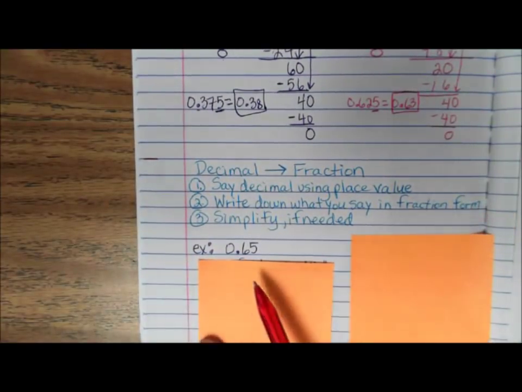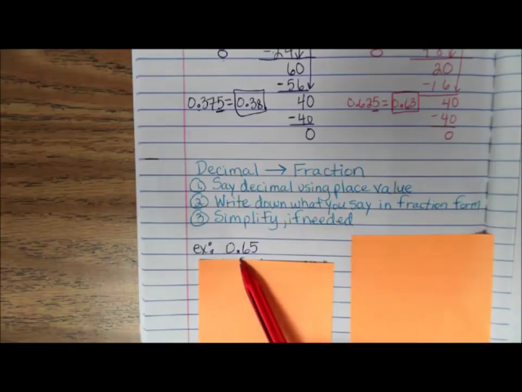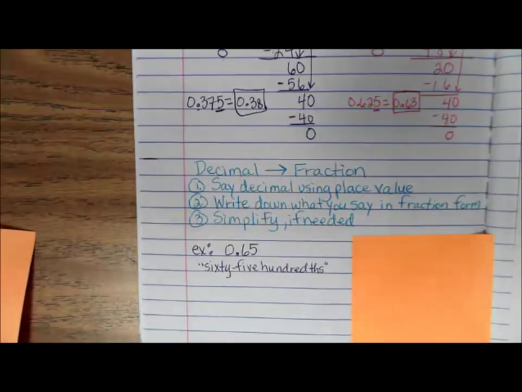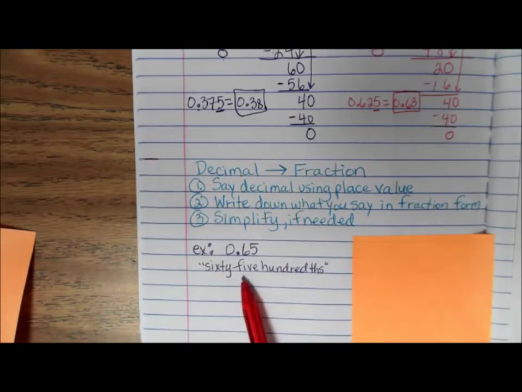Okay, so we have 0.65, but Ms. Sharp, what's the proper way of saying that? Well, you have to use your place value, so it's 0 and 65 hundredths, because that 5 is in the hundredths place. Okay. So go ahead and write down 65 hundredths.